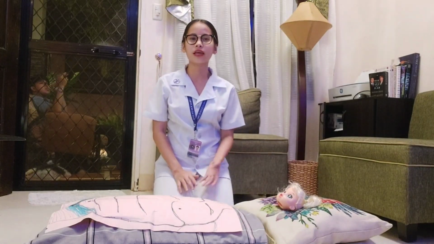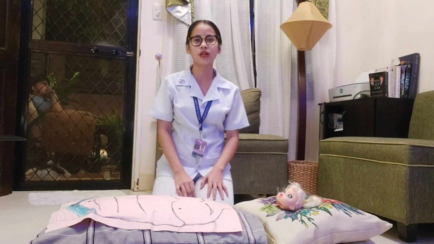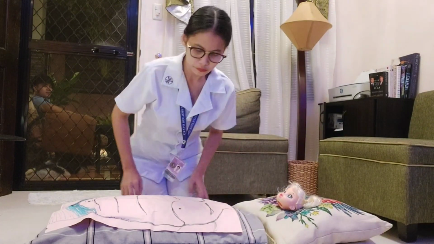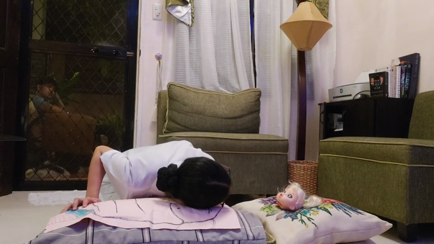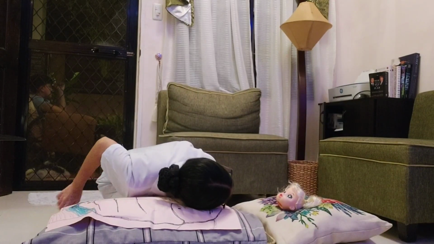And after that, attend back to the patient, open their airway, and check for breathing for up to 10 seconds using the look, listen, and feel method. Look for the chest rise and fall. Listen for breath sounds and feel for the expiration of air. 1, 2, 3, 4, 5, 6, 7, 8, 9, 10.